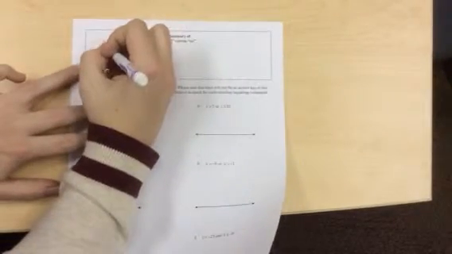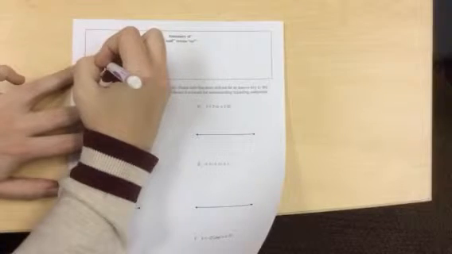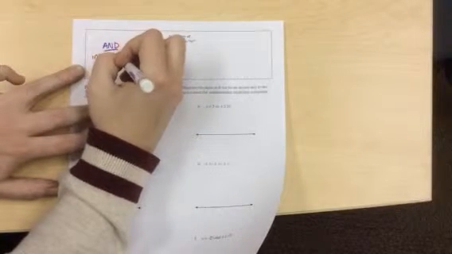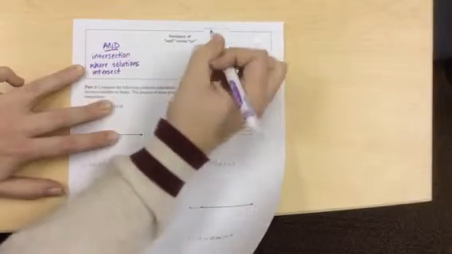Okay, so to summarize on your back page, and versus or. For an and inequality, we're looking for what's called the intersection, which is where the solutions intersect. Where are both of those colors?